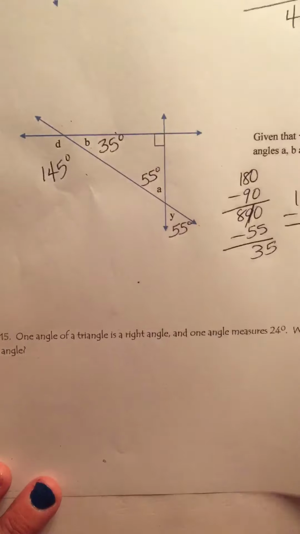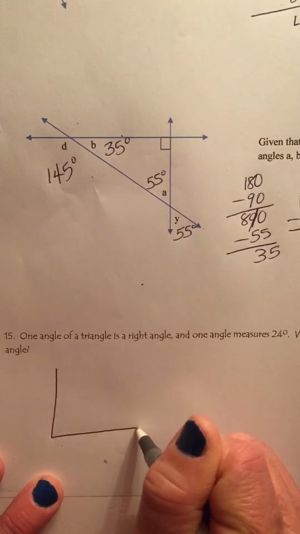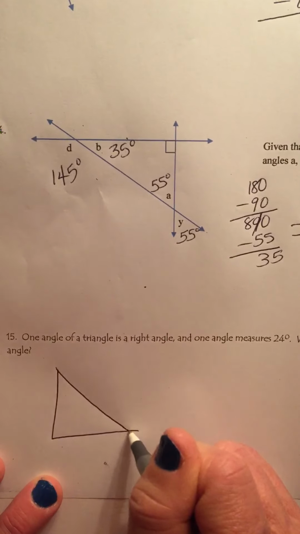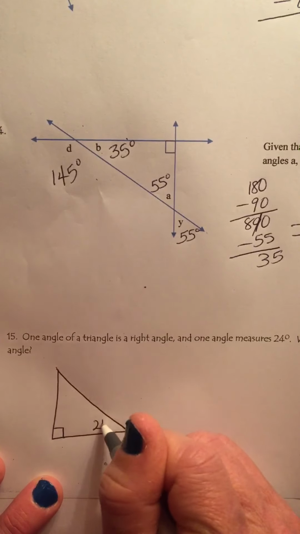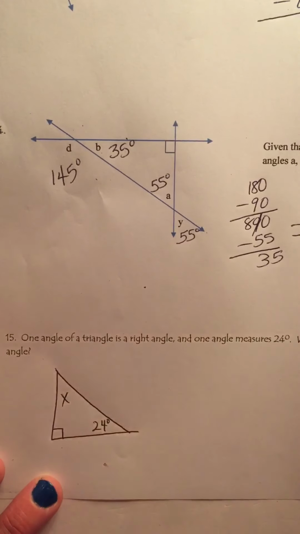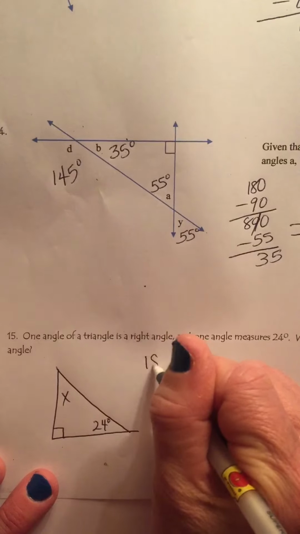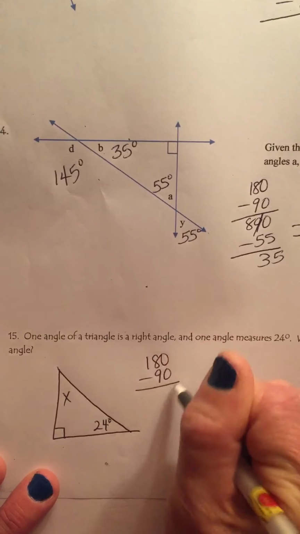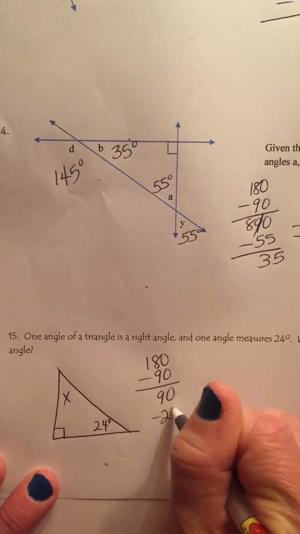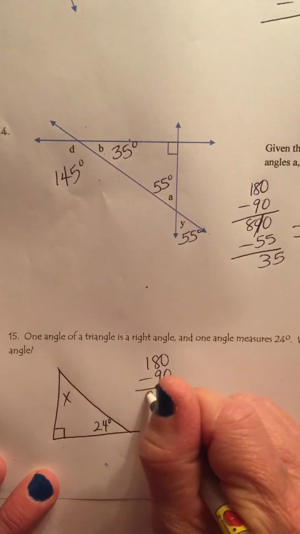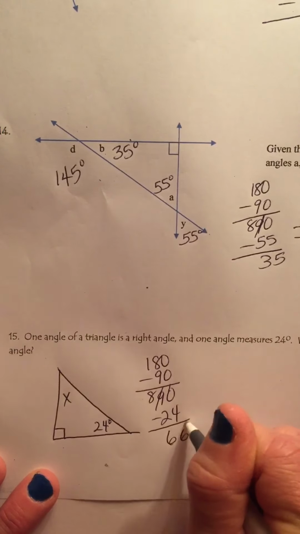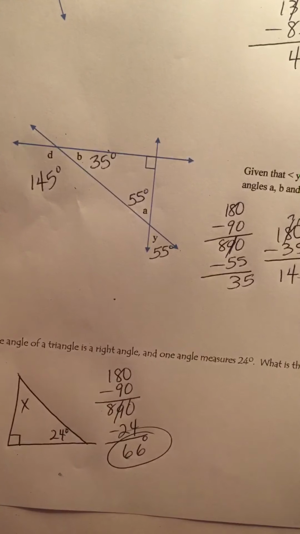Last one is number 15. One angle of a triangle is a right angle, and one angle measures 24 degrees. What is the third angle? Draw the picture. 180 minus 90 is 90. 90 minus 24 is 66 degrees. Those are the geometry notes for section 4.3.